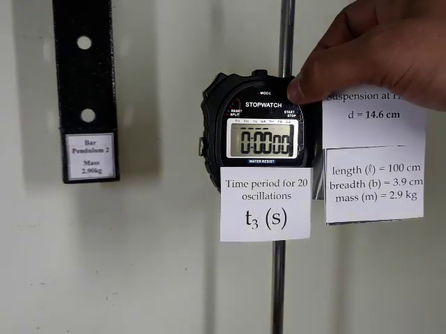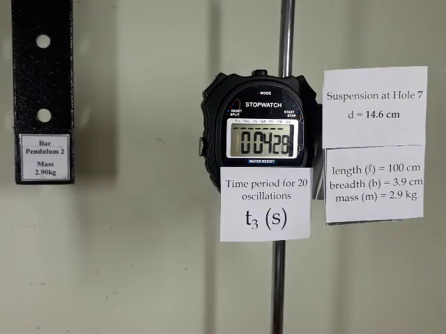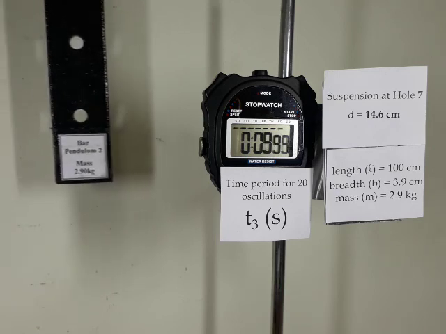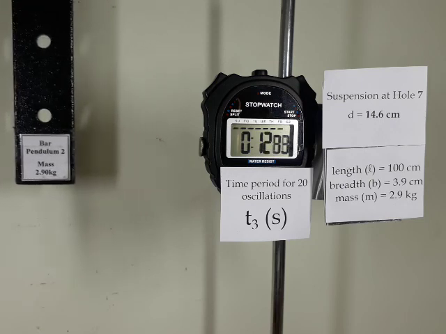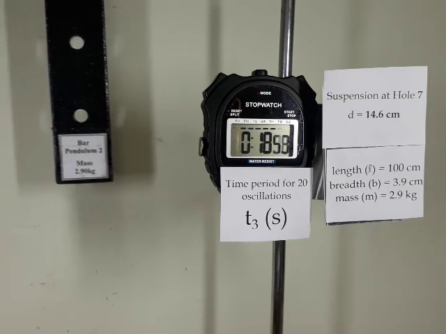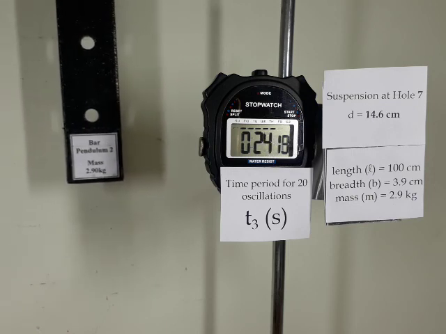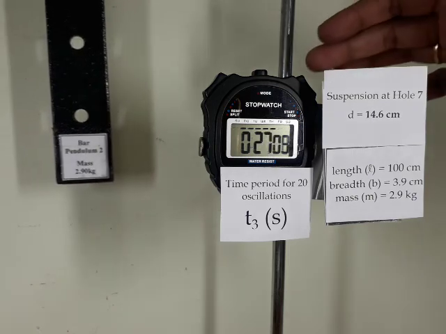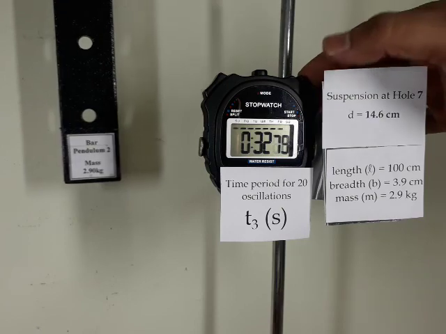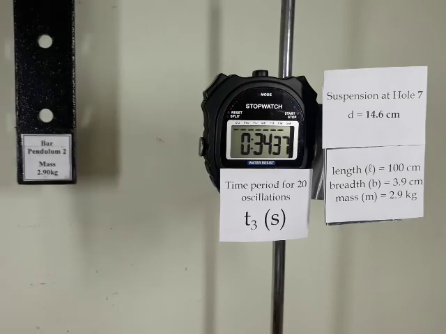For T3, counting up to 20. It is 34.37 seconds.